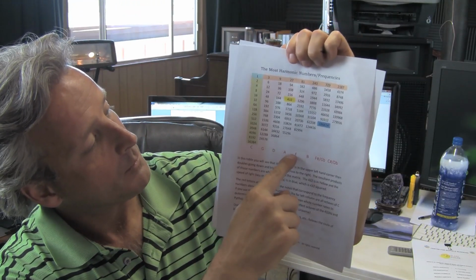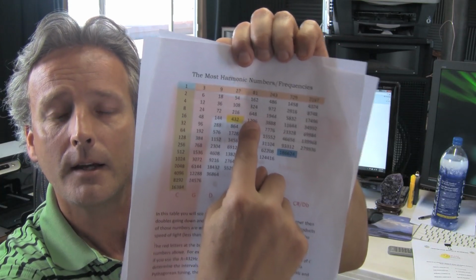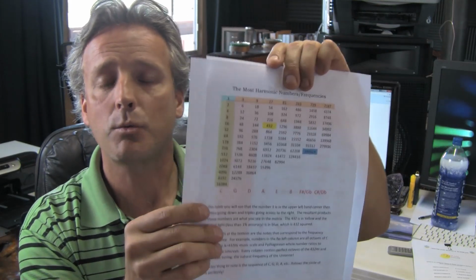Let's go back to our most harmonic numbers, and we look here. We see E. We go up the column, and we see 648. It's in here. If you use Pythagorean tuning and the 432 as the base foundation, all this works out. It's beautiful. It all works out.